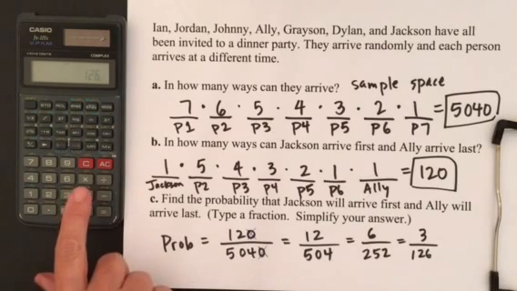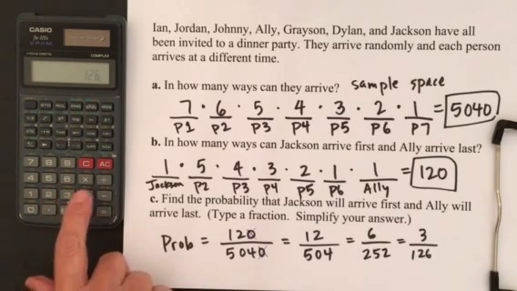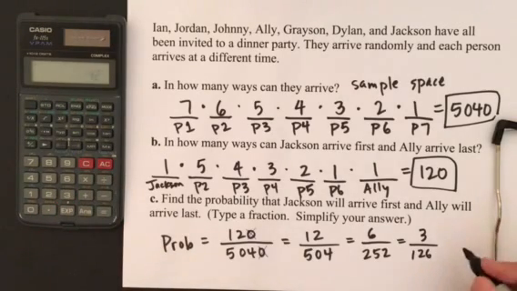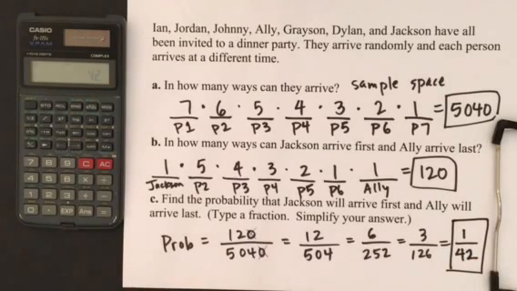But anyway, we're reduced by 3. 126 divided by 3 is 42. 3 divided by 3 is 1. So the answer is 1 over 42 for the probability that Jackson arrives first and Allie arrives last.